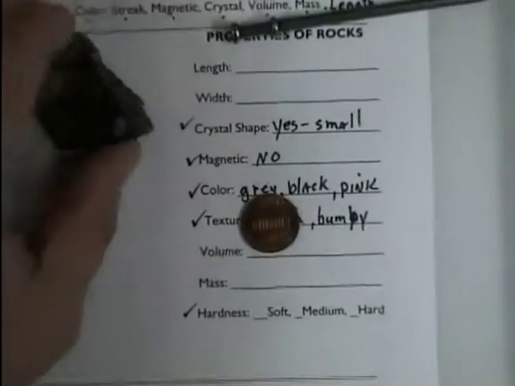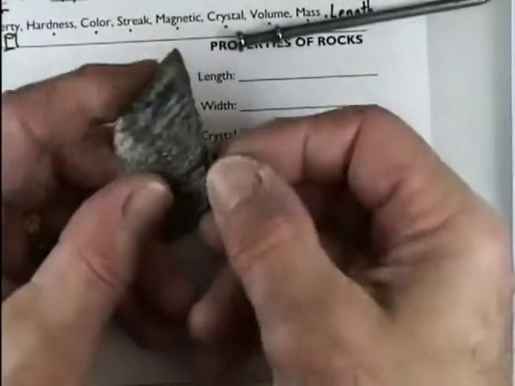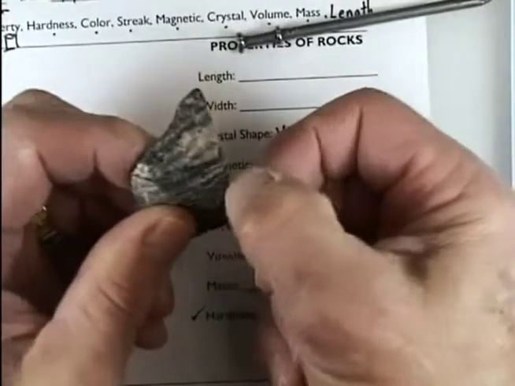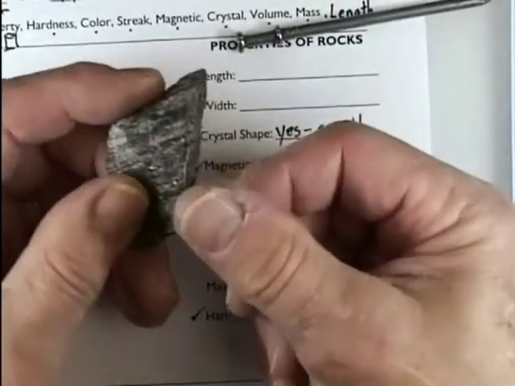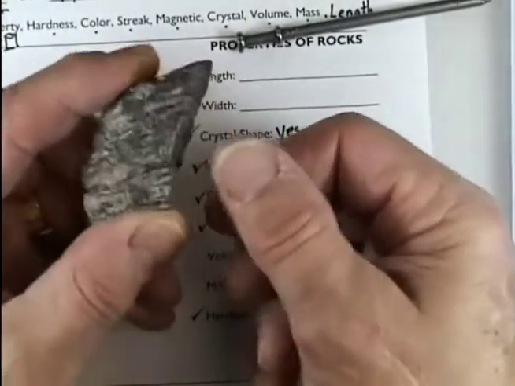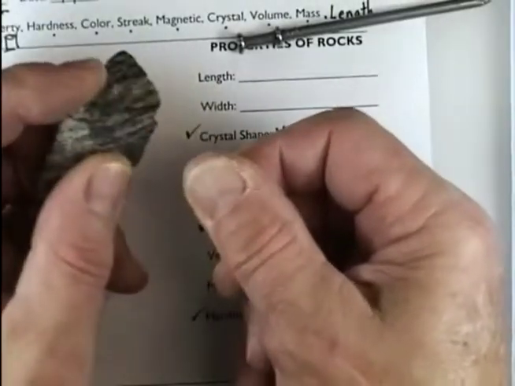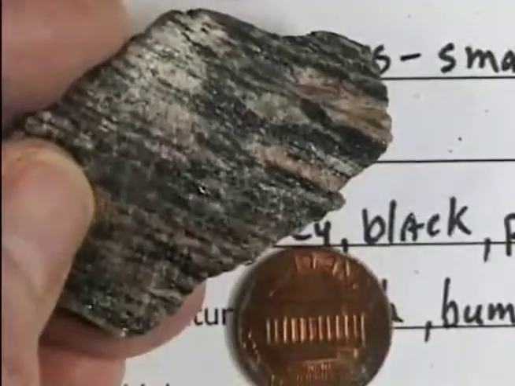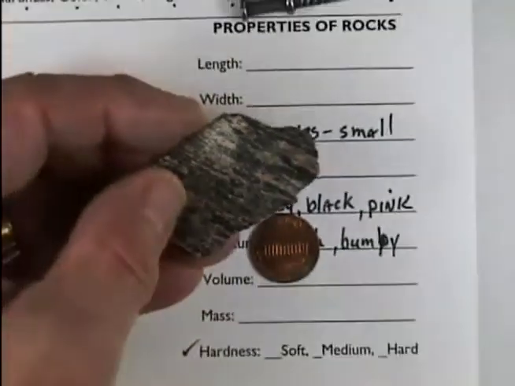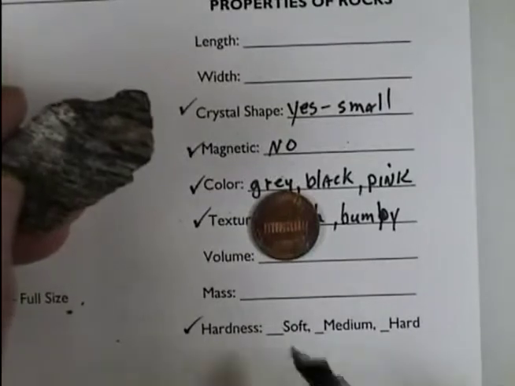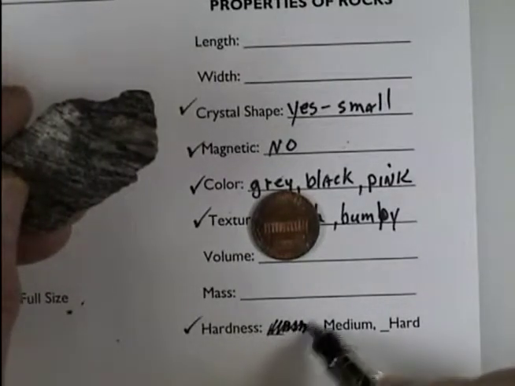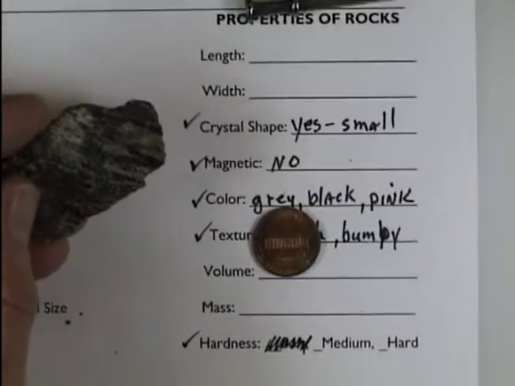Okay, I'm going to start with my mineral and you start with yours. I'm going to start with my thumb. Well, that didn't work. It actually scratches my thumb. If I do that, look, you can see my thumb gets scratched by it. So this mineral is harder than my thumb. So I'm going to cross out soft. It's not soft. Okay?